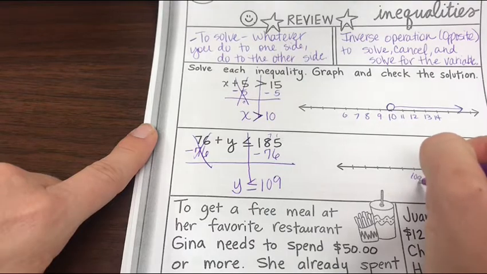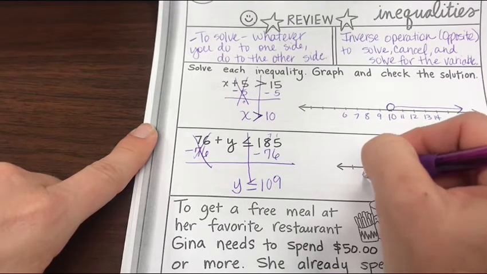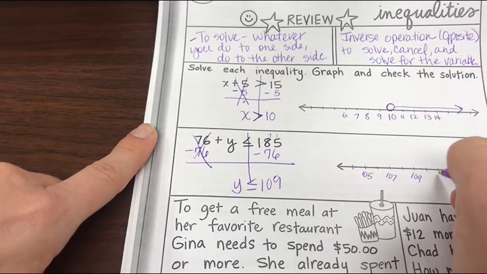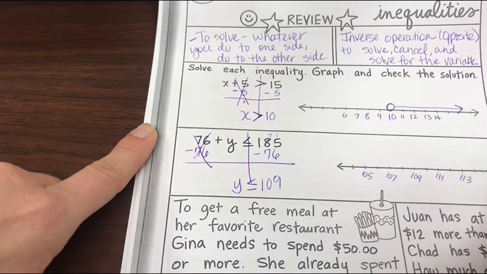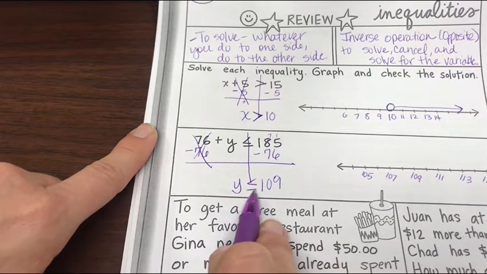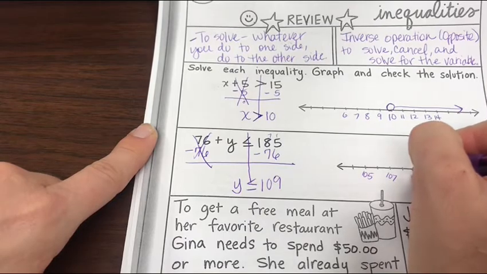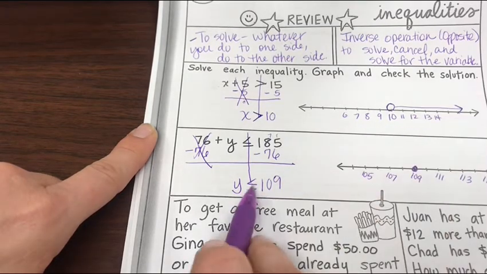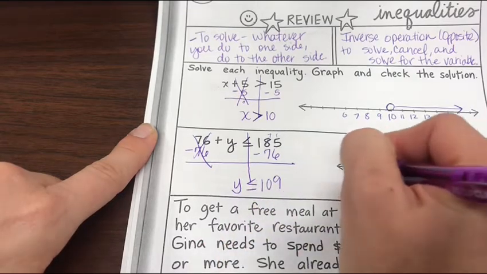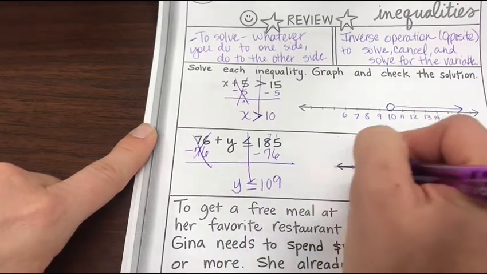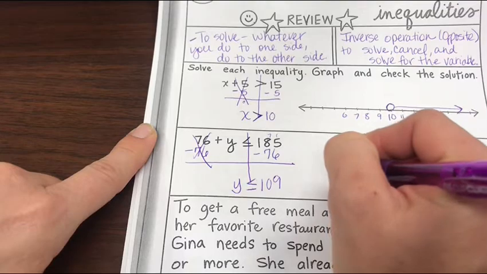So again, I'm just going to count by ones, but since the numbers are larger, I'm going to label every other one. Since this has an equal to sign, it can be equal to 109. So we're going to do a closed dot on 109, and we want y to be less than 109, so we're going to put our arrow this way.